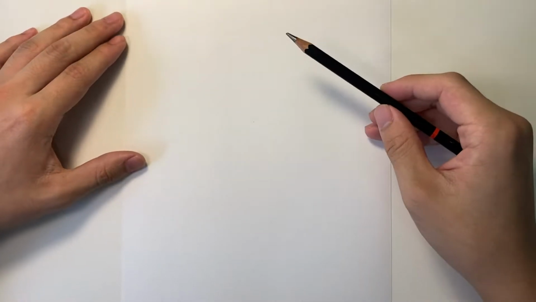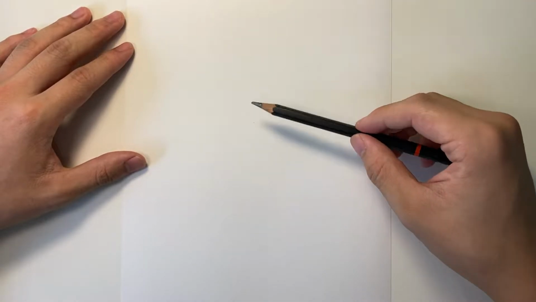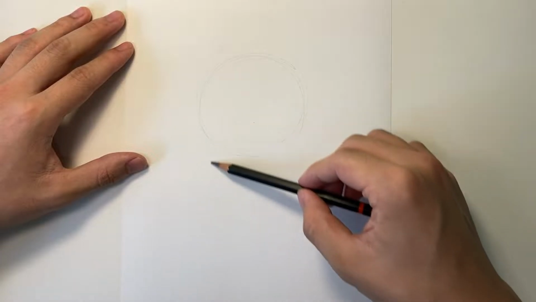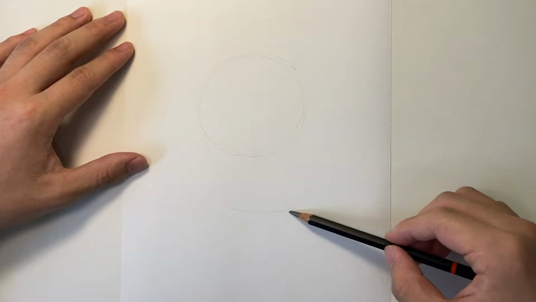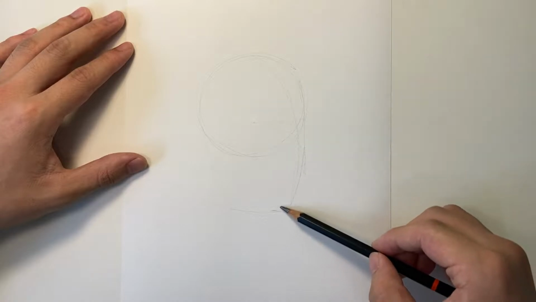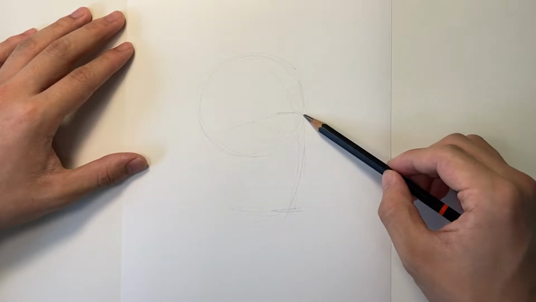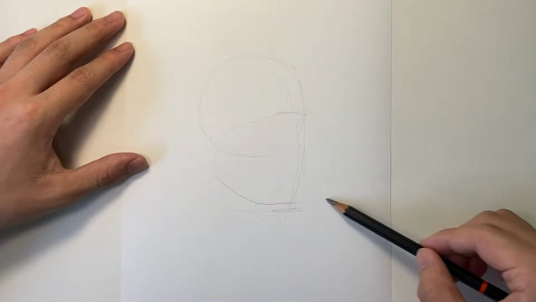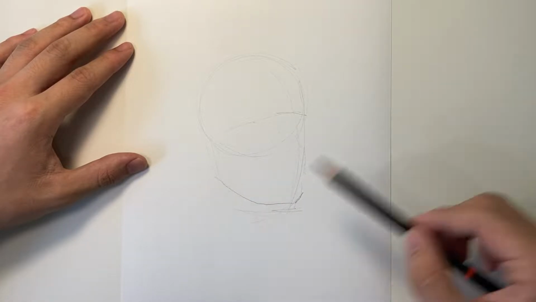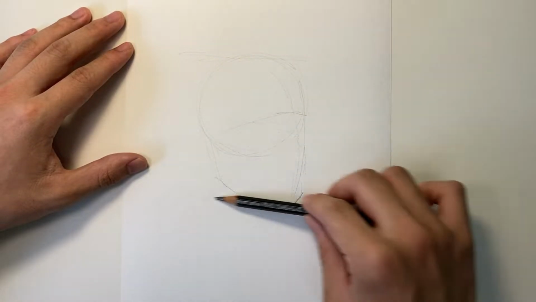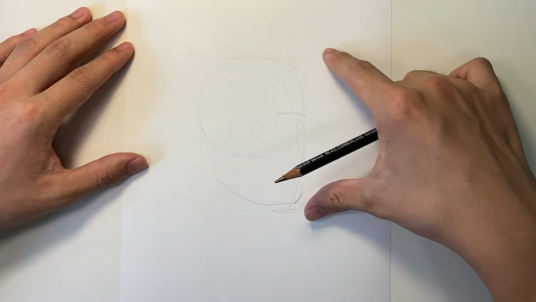Today I'm going to talk about how to draw a face. First of all, I will draw an oval, and it's important to draw anything you see in a simple shape. After that, I will usually draw two lines to represent the center line of the face and the eyes. And I will draw the upper and lower edges of the face to determine how big the face is.